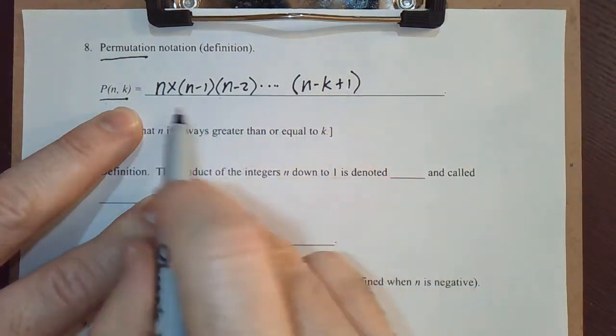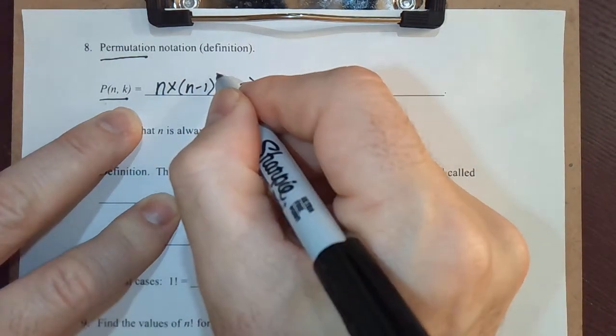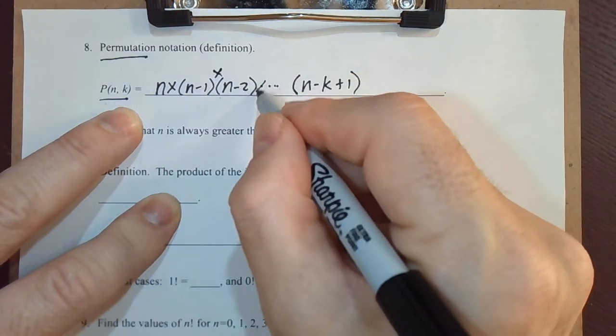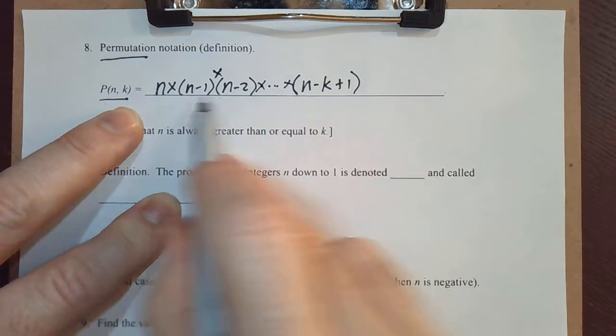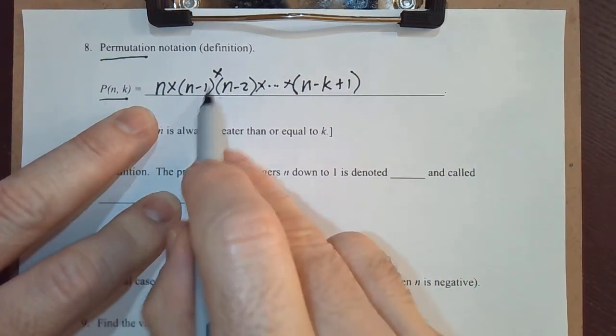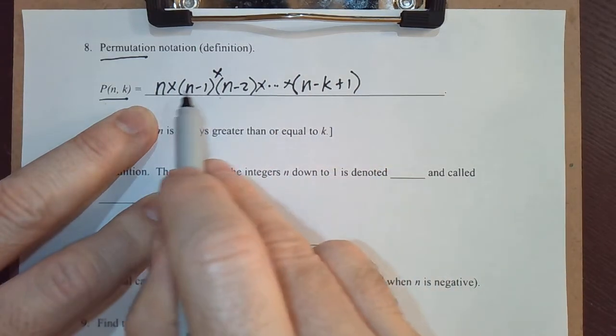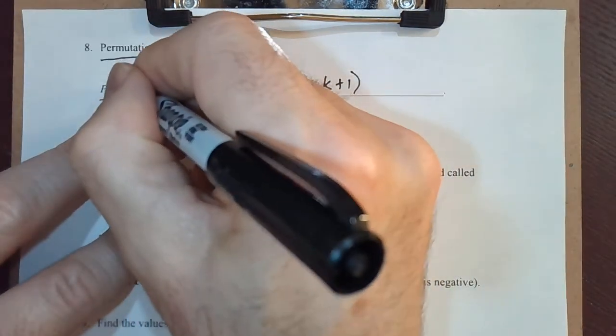And if you counted them up, well, I guess I left off the multiplication symbols. I could have just written them right next to each other. We're multiplying all these numbers together. N times n minus 1 times n minus 2 times and so on, all the way to the end. And if you count up these factors, there would be exactly k of them.